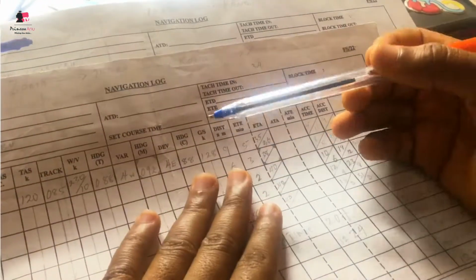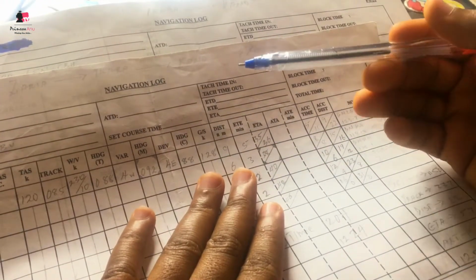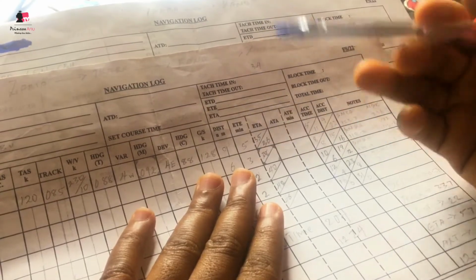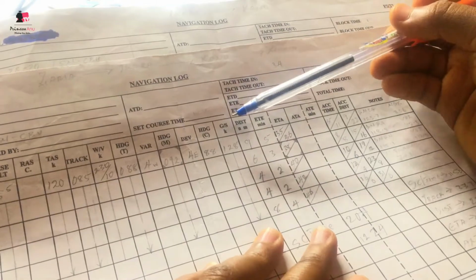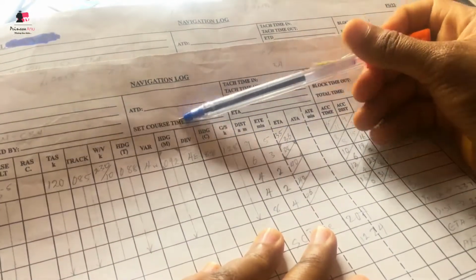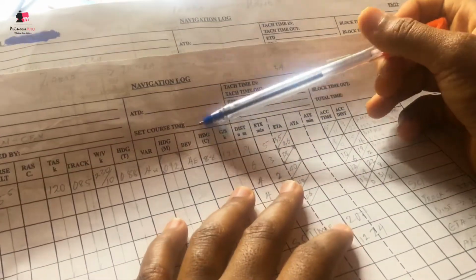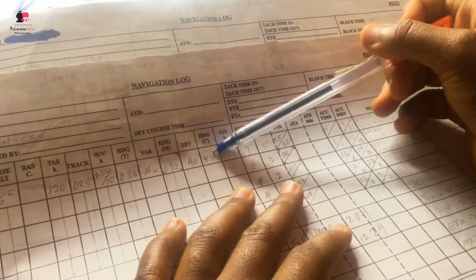Let's continue. So guys, welcome back. I feel, not I think, because I'm not saying I think, actually I feel that your head would have come down a little so that we can continue. So the next stuff is where did we stop? Okay, we stopped at we're talking about compass heading and all that.